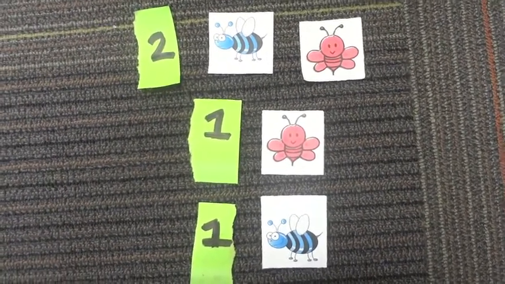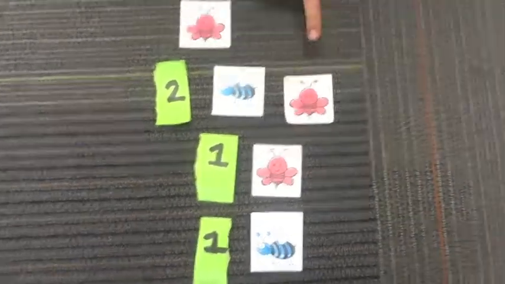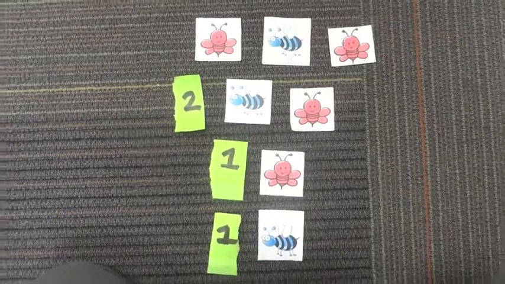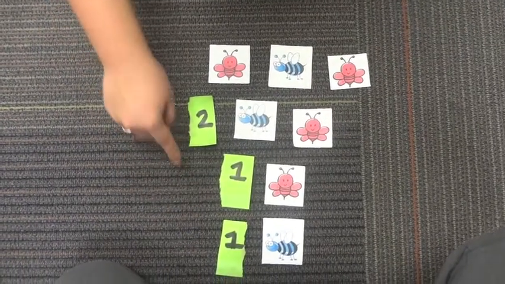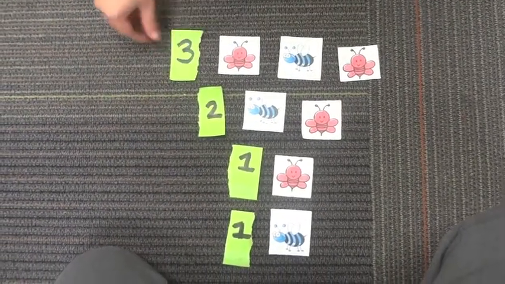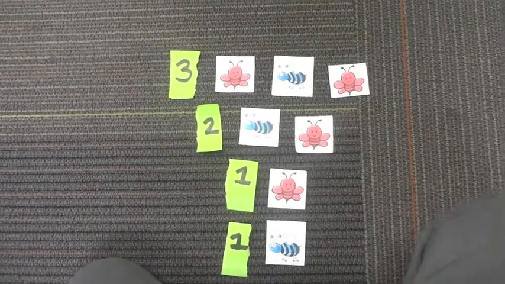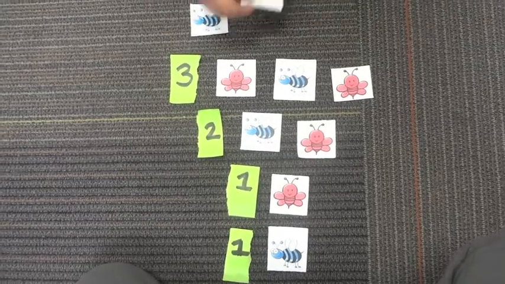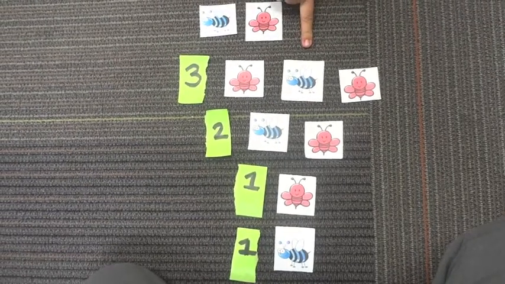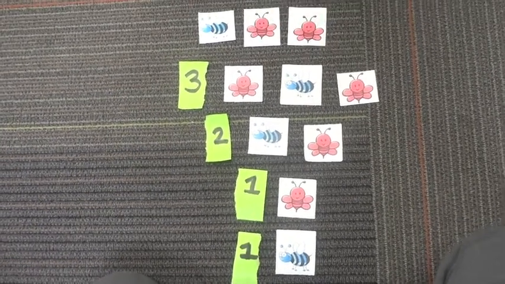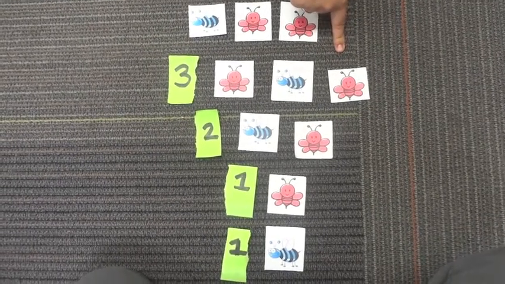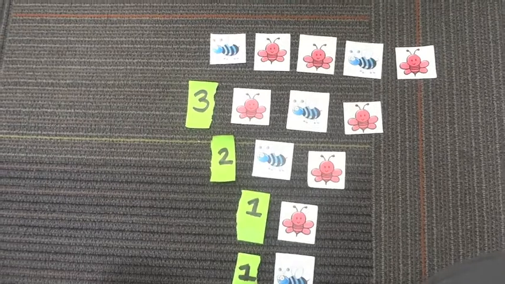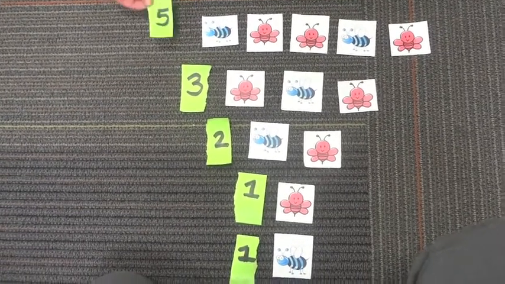Now this male bee is produced by just a female bee, but this female bee was produced by a male and a female bee. So our sequence becomes 1, 1, 2, 3. Back one more generation. This female bee was produced by a male and a female bee, but this male bee was produced by just a female bee. This last female bee in this generation was produced by a male and a female bee.